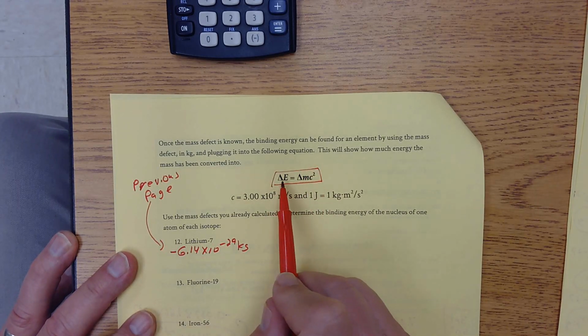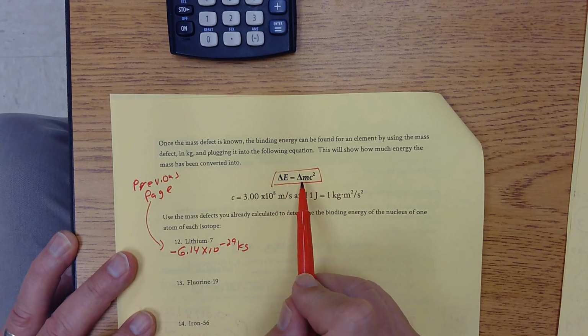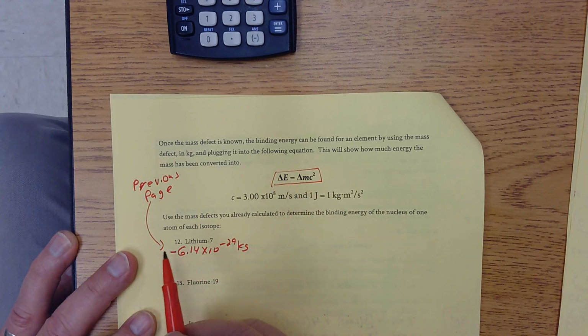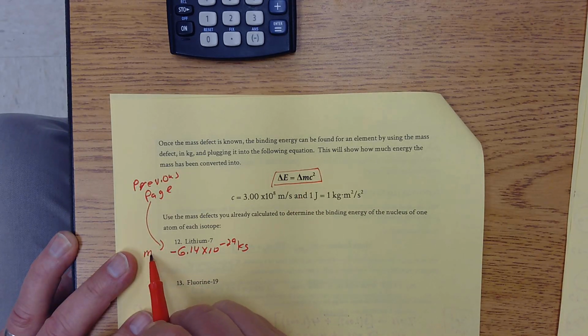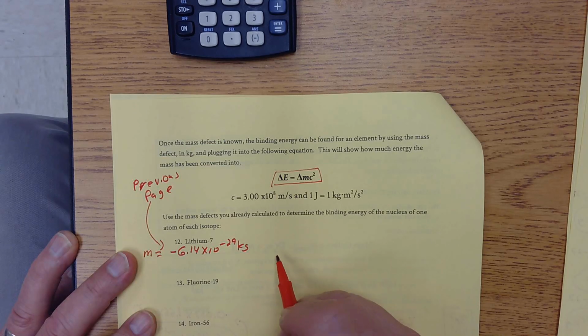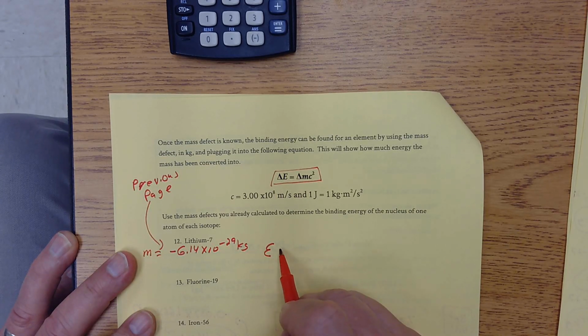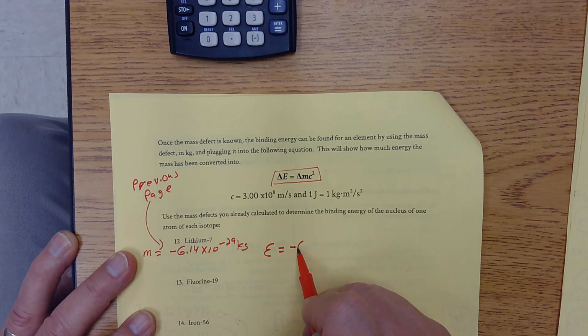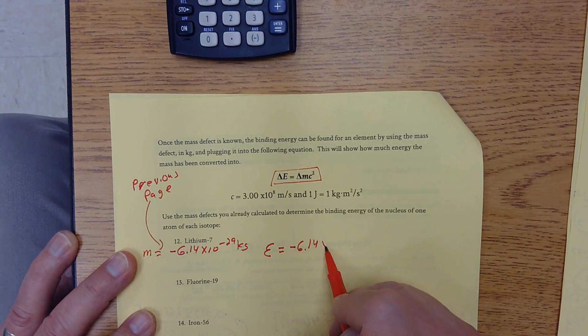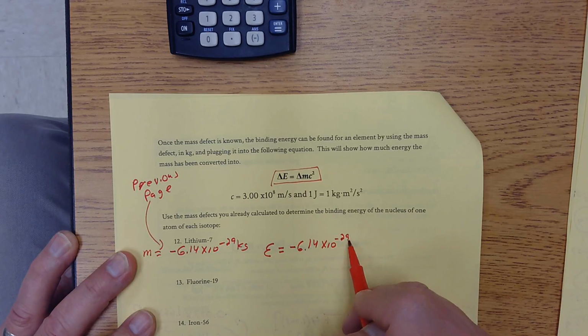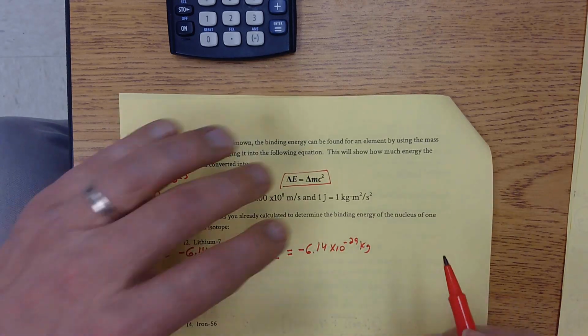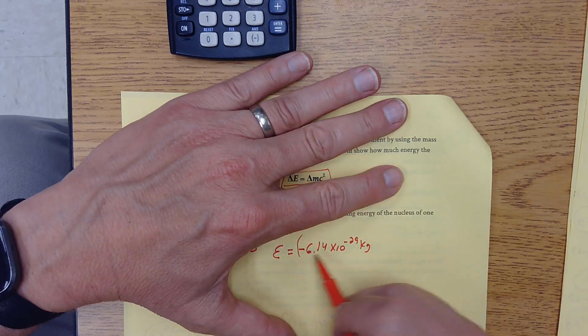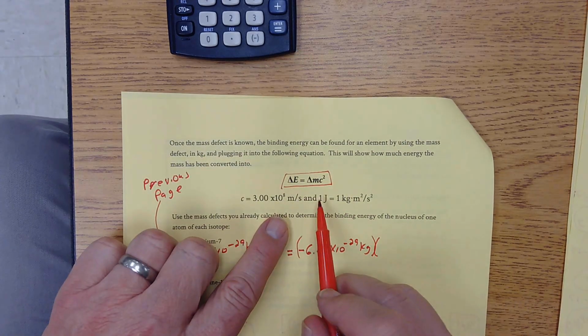Delta just means change. E equals mc squared, and this is my mass. So energy is equal to my mass, negative 6.14 times 10 to the negative 29th, times c squared.